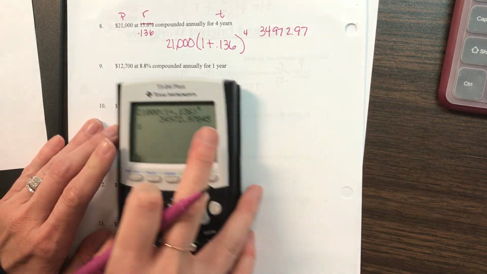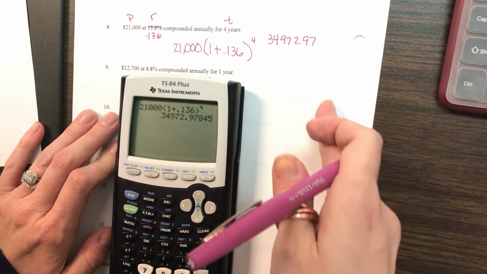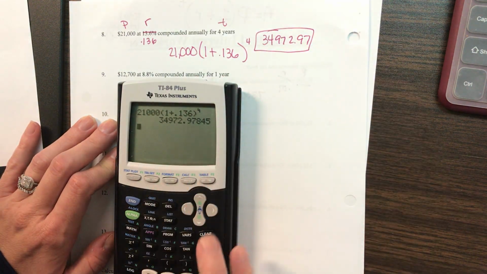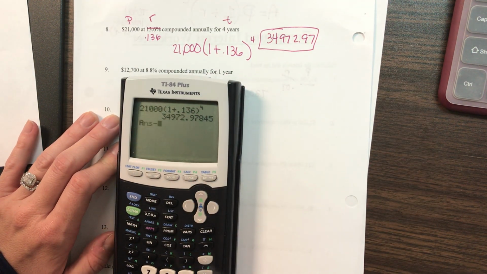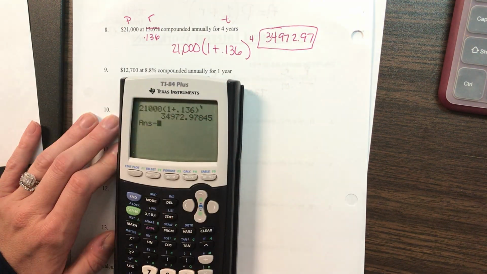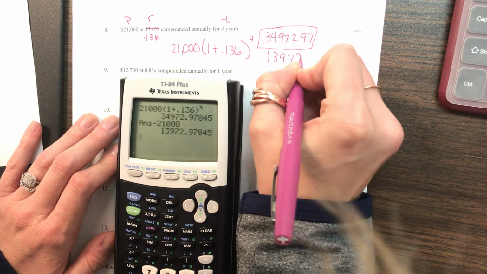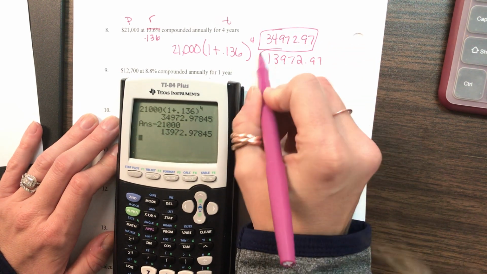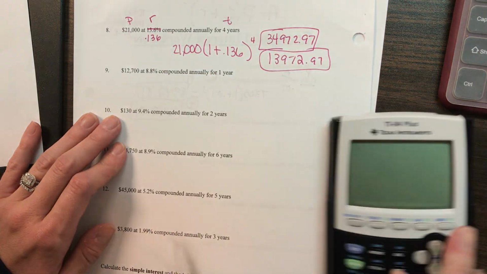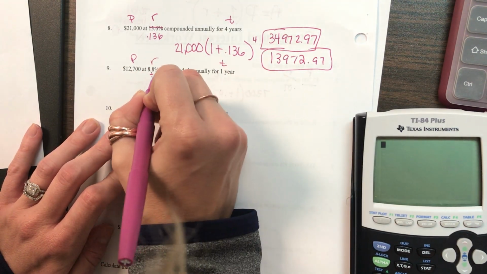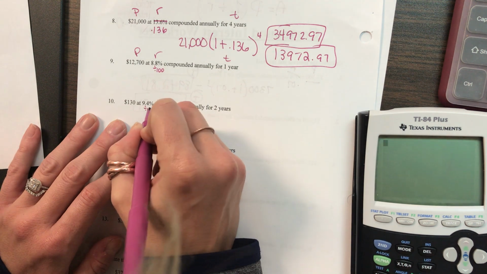I'm just doing the first two numbers after the decimal. I'm not rounding. Coach Elkins usually just, you cut them off. So I'm not going to round or do anything like that. And then I'm going to subtract my original amount, so 21,000. And that is 13,972.97. So, PRT, make sure you divide by 100, divide by 100.